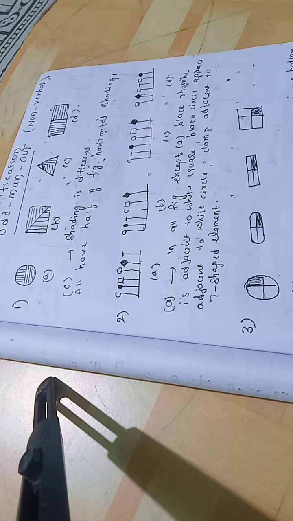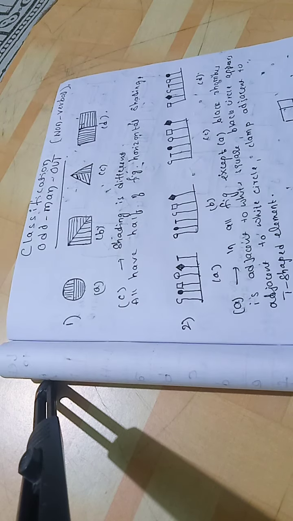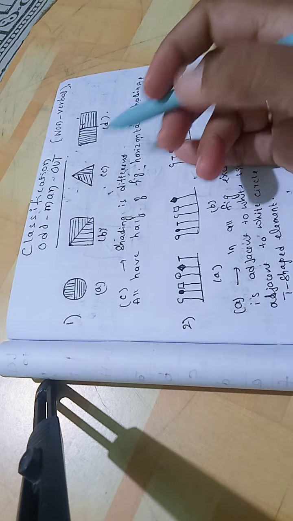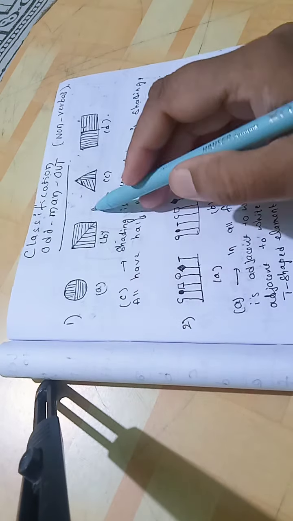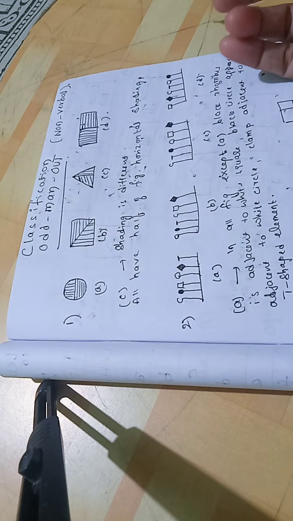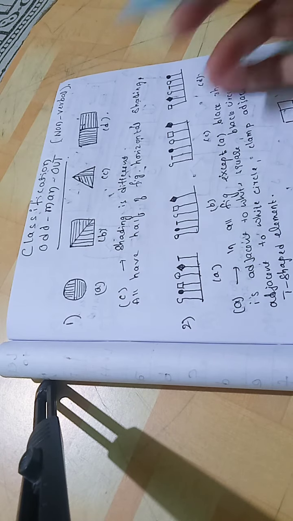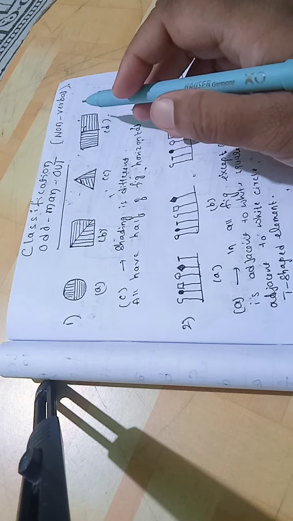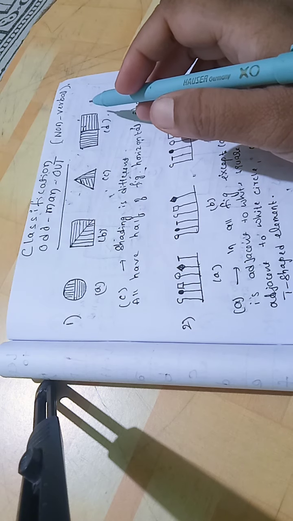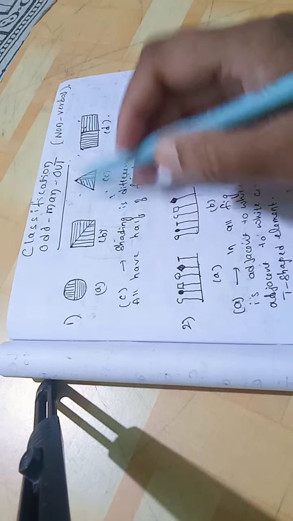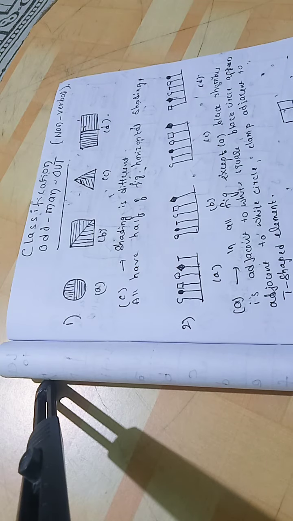Hello everybody. Today's topic is classification, odd man out, non-verbal test. Here for these questions, he will give some 5 or 4 figures and we have to find the odd one. Odd one means that particular thing which is not related to the group.